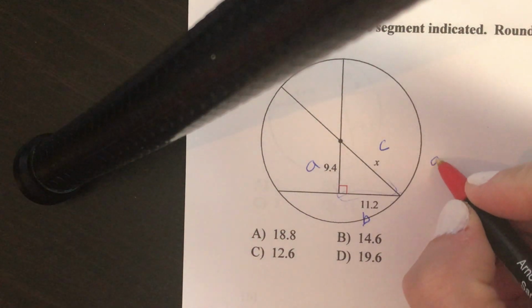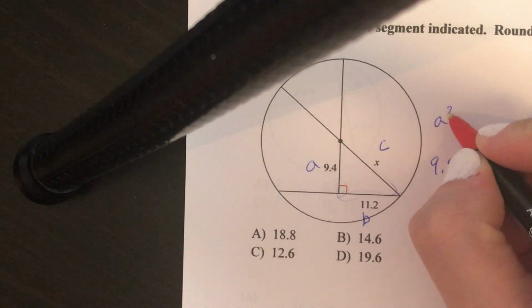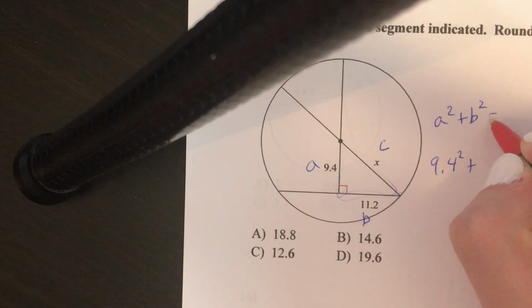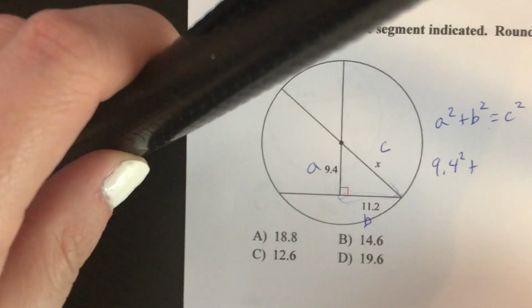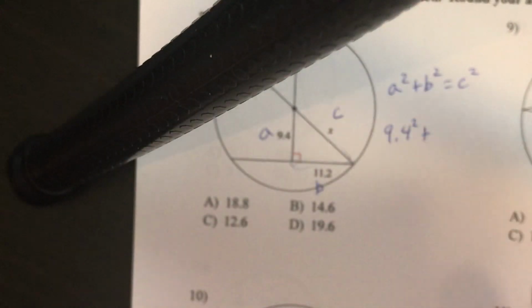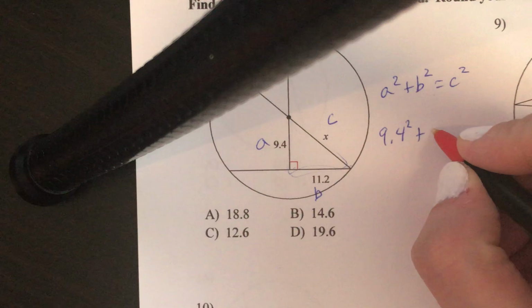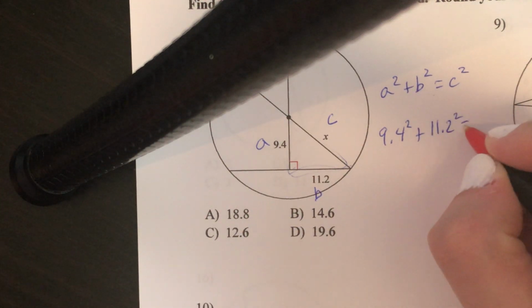So A squared, 9.4 squared, plus, just a reminder, this is our Pythagorean theorem, and I will not give this to you on the test. Y'all should know this Pythagorean theorem by now. It's something we've used a lot. So just commit that to memory. 9.4 squared plus 11.2 squared equals c squared.